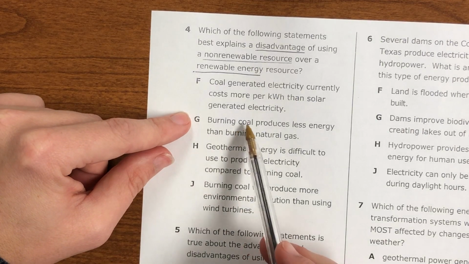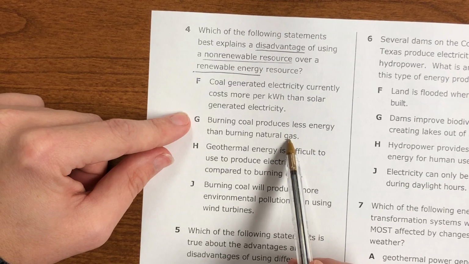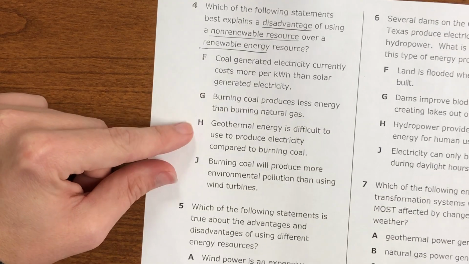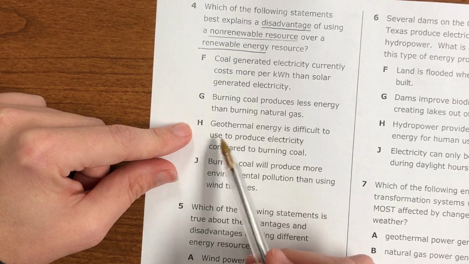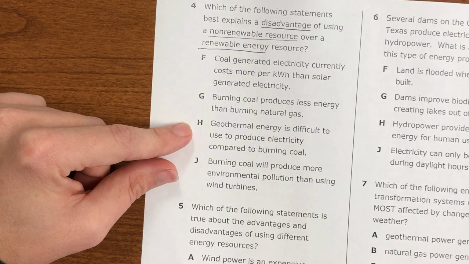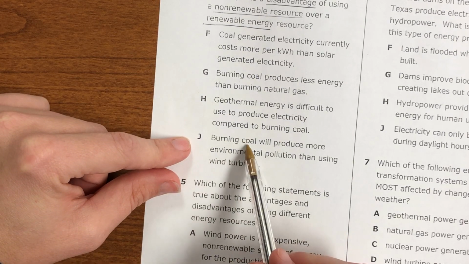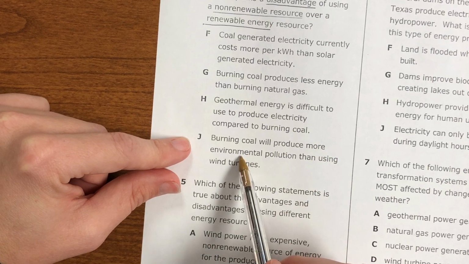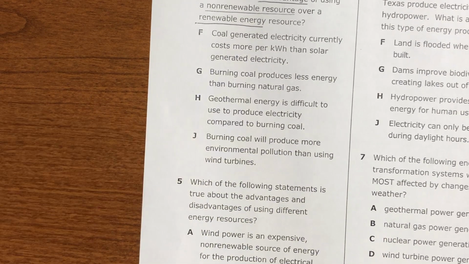G, burning coal produces less energy than burning natural gas. H, geothermal energy is difficult to use to produce electricity compared to burning coal. Or J, burning coal will produce more environmental pollution than using wind turbines.